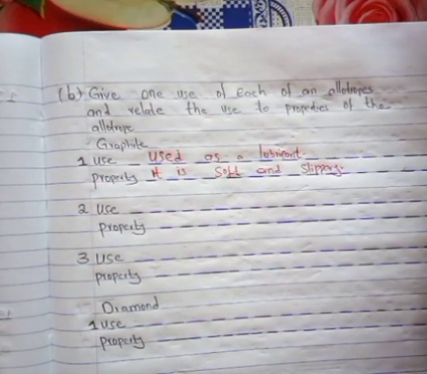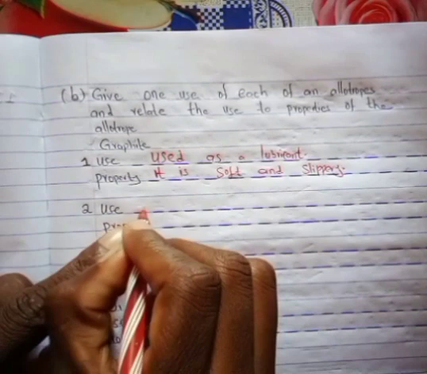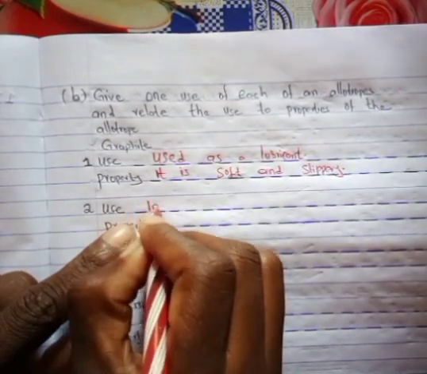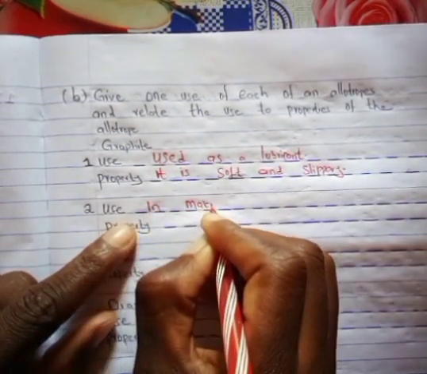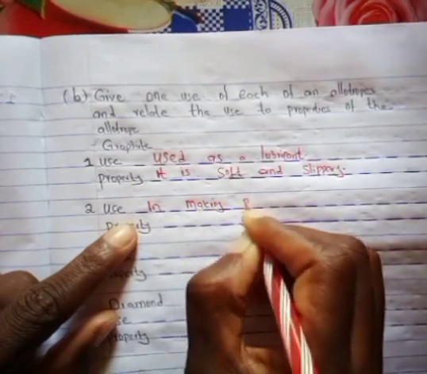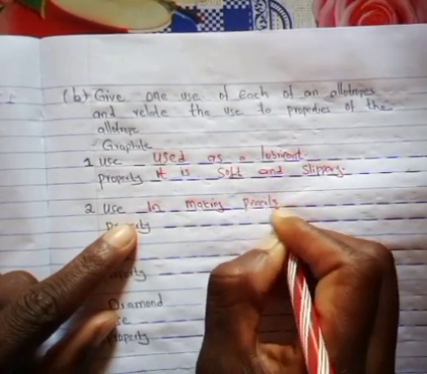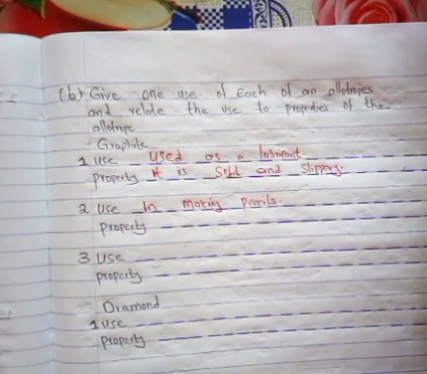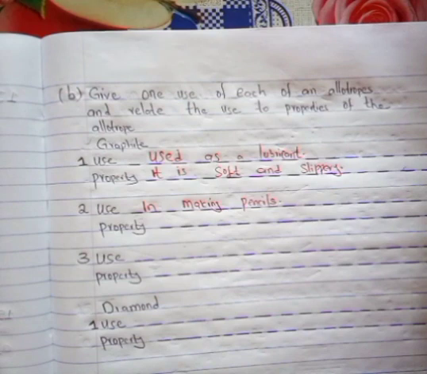Another use of graphite is in making pencils. Graphite is mixed with clay. And when mixed with clay, that's when it's used to make pencils.